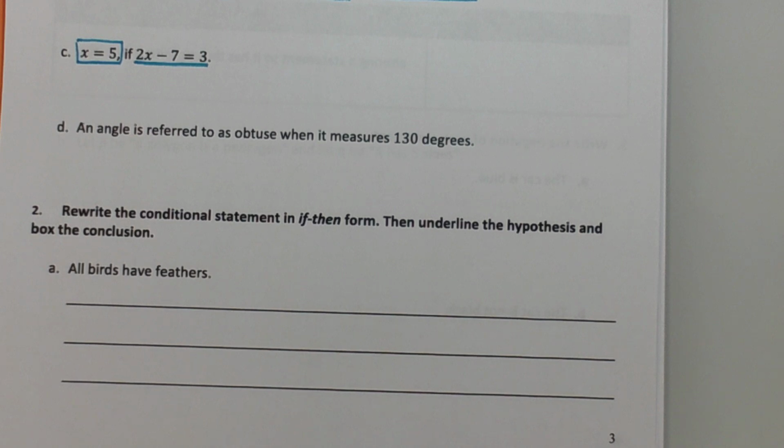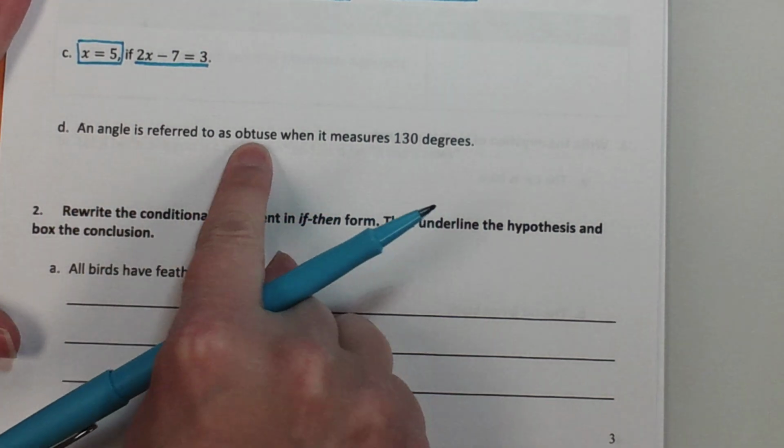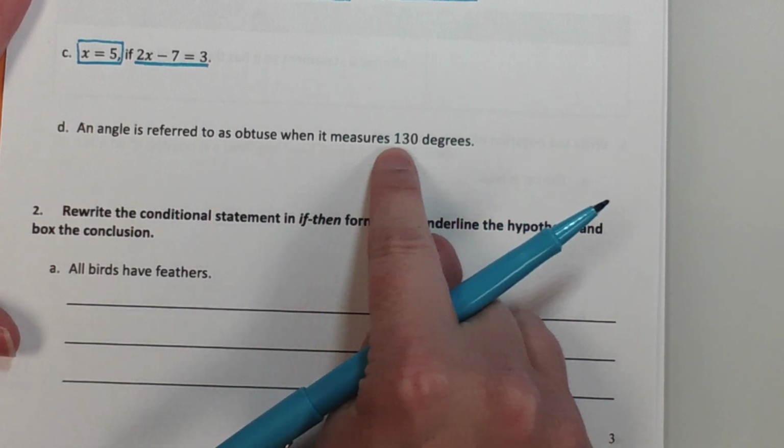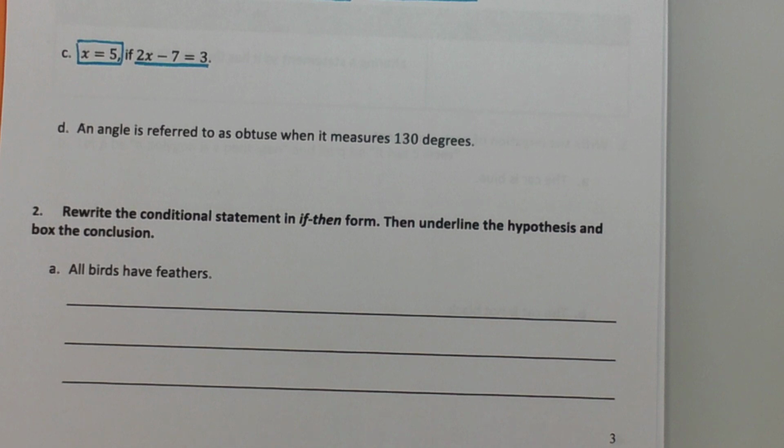So, when it doesn't have an if or a then, the first thing you've got to do is break the sentence up into two pieces. An angle is referred to as obtuse when it measures 130 degrees. The two pieces in this case are: an angle is referred to as obtuse, and it measures 130 degrees, because each of those pieces gives you some sort of an idea of what's going on. It's a complete thought in itself.